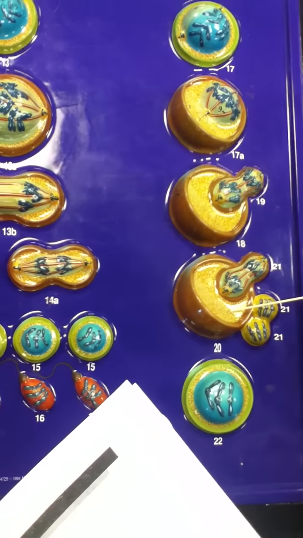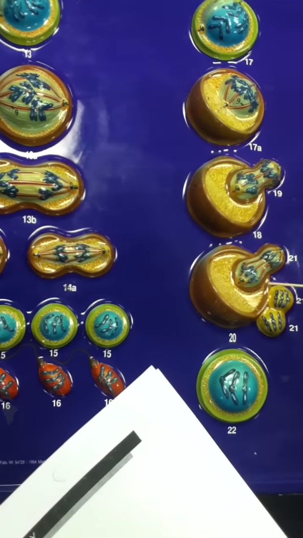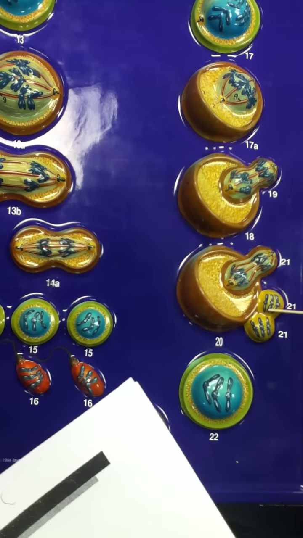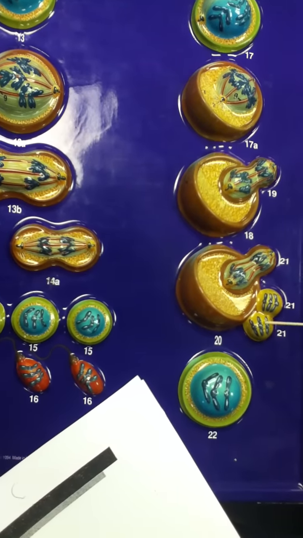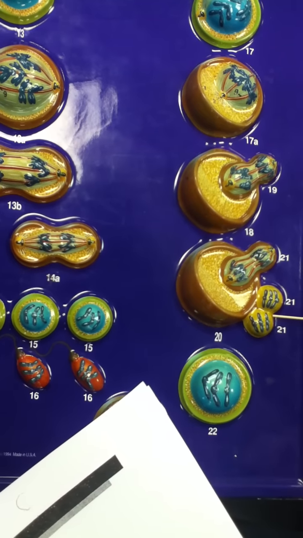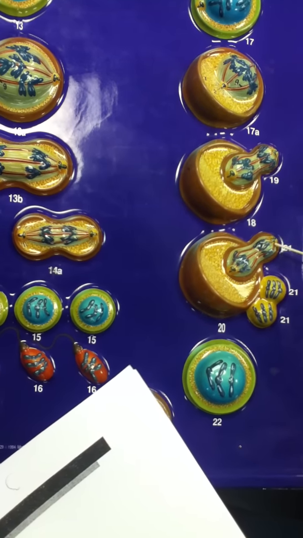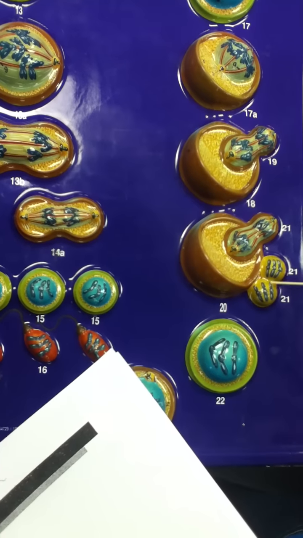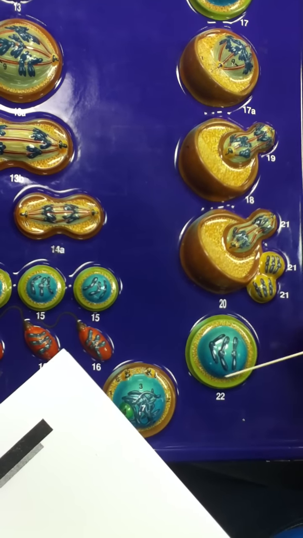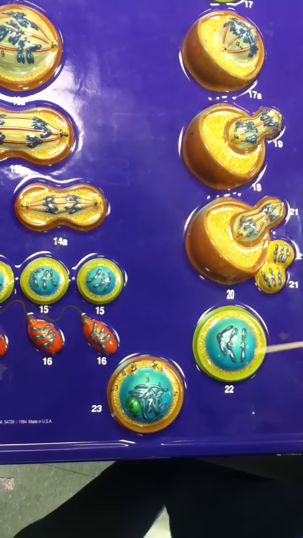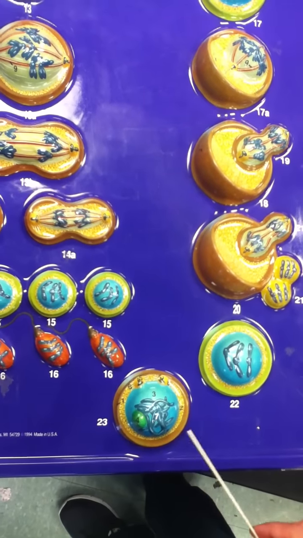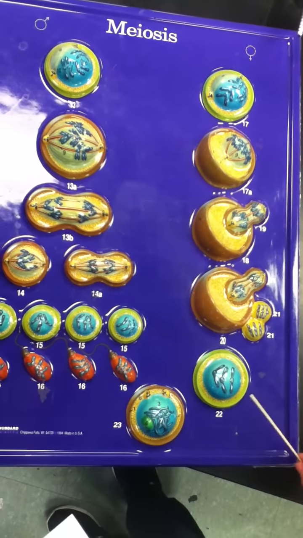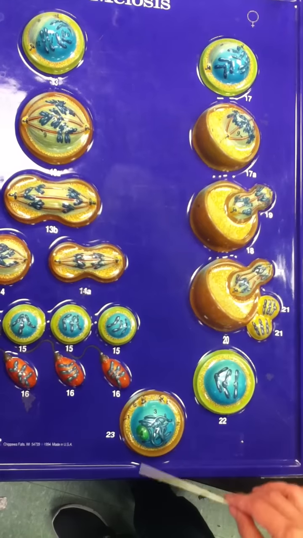And 20 is the ootid forming. And 21, these structures here, second polar bodies. One is in the process of dividing, and this one has completed dividing. These are second polar bodies. This last cell here is an ovum, and then at the very bottom is a zygote or a diploid cell, the result of a union of sperm and an ovum.